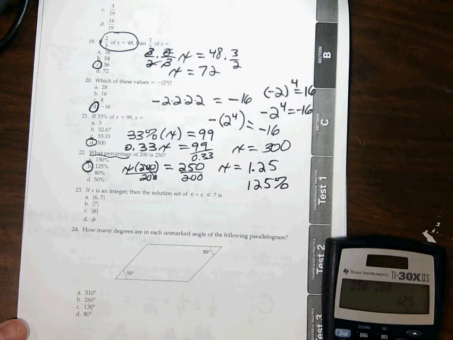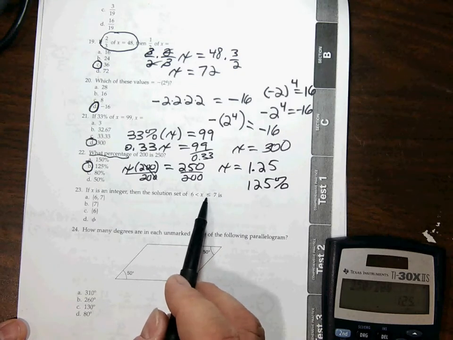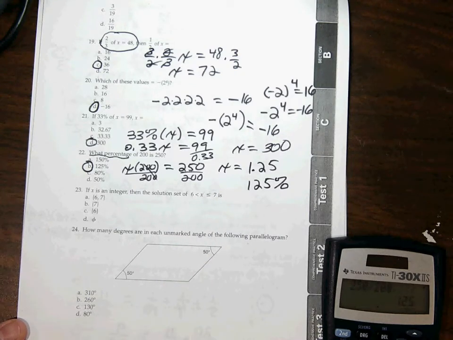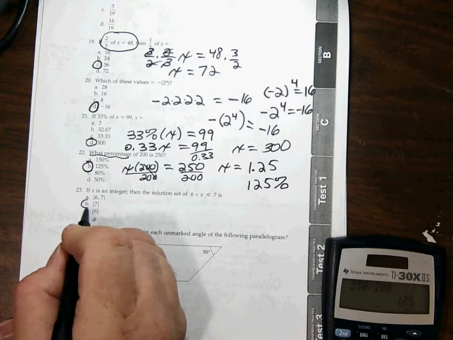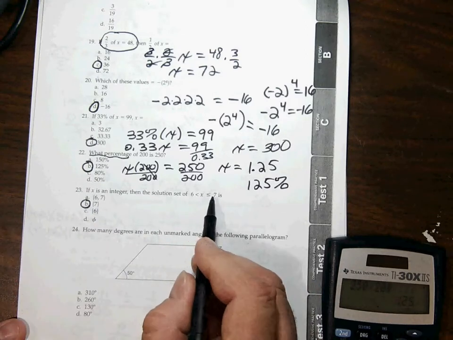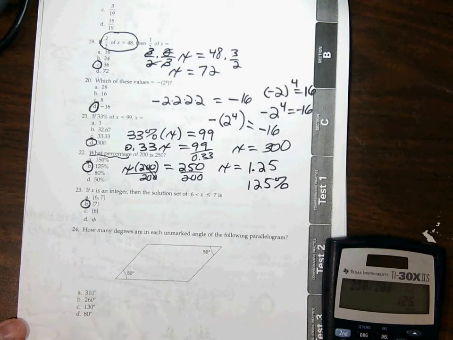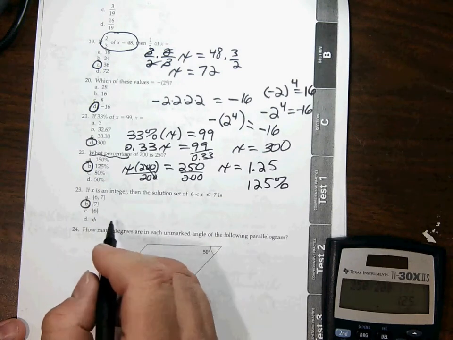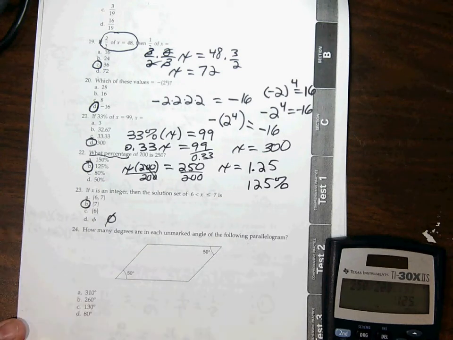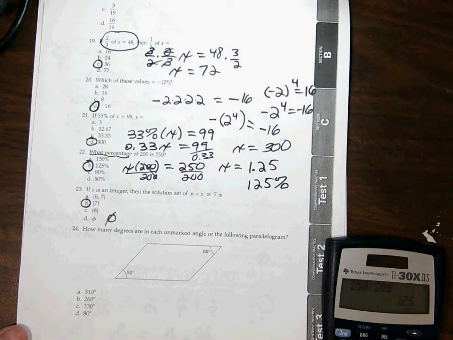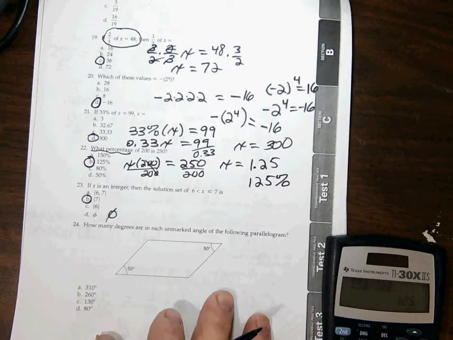So I have to be bigger than 6, so 6 is not included, and I have to be less than or equal to 7. The only thing that fits the bill here would be choice B, the number 7. That would be included because I could be equal to 7. 6 is not included because I'm strictly greater than 6. Remember this 0 with the slash through it, that means the empty set, nothing. So choice B is my answer there.